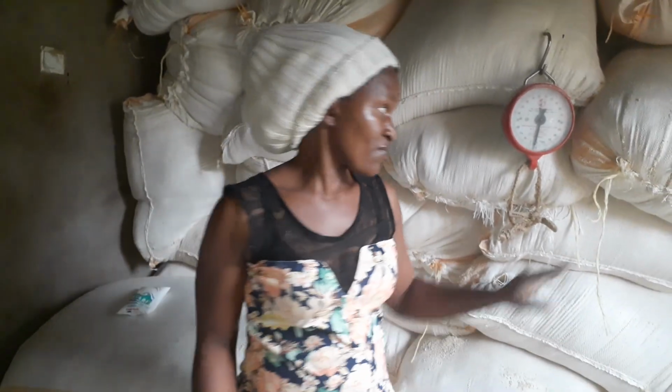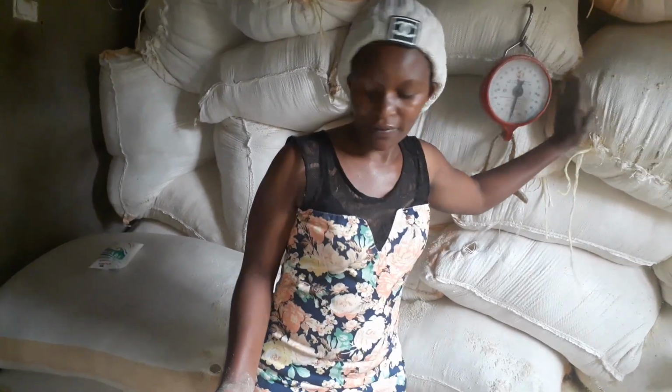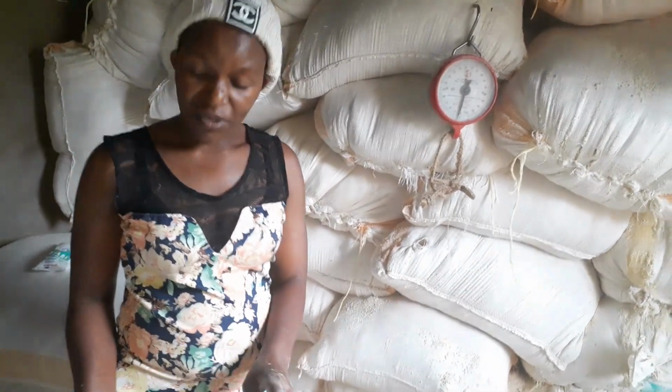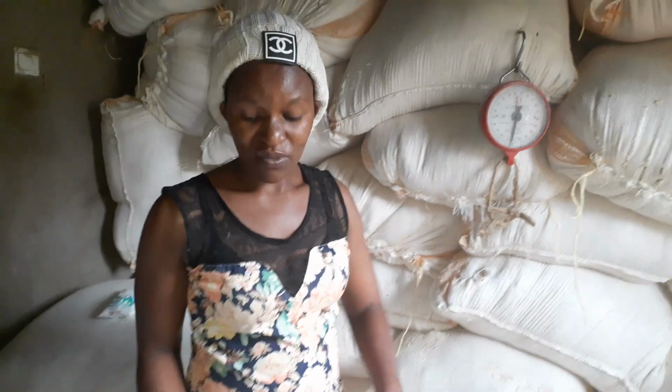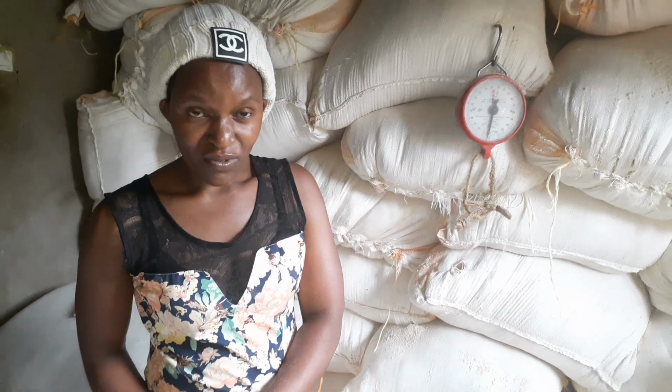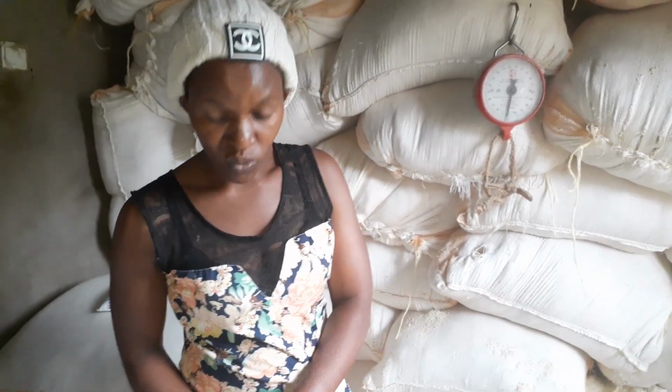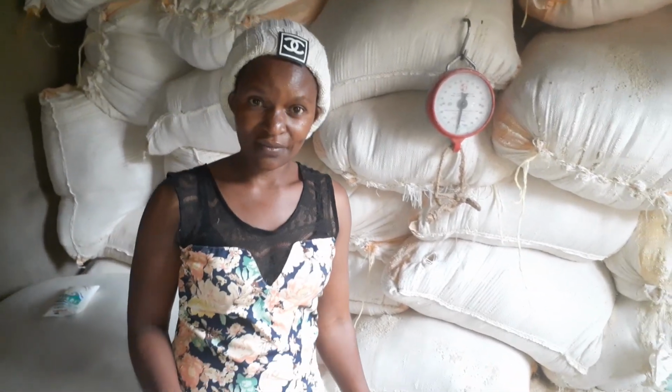You're going to use 200 kilograms of maize bran. Here is the maize bran. 100 kilograms of broken maize, 20 kilograms of fish, 10 kilograms of sunflour, 5 kilograms of cotton, half a kilogram of salt.